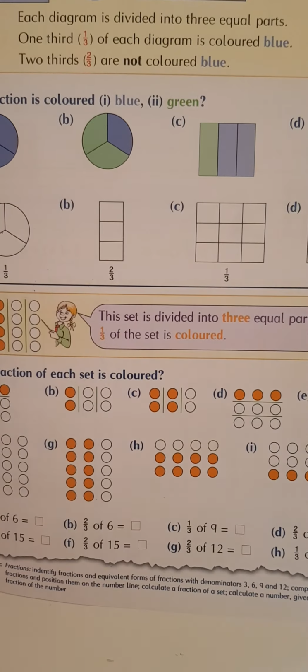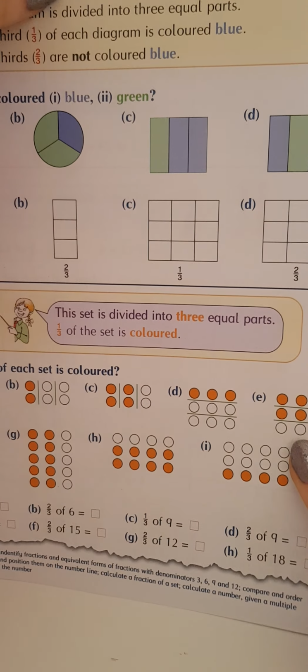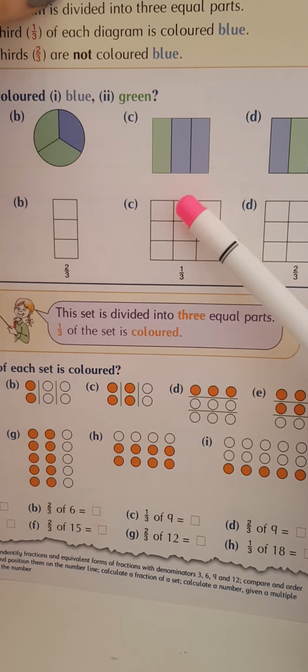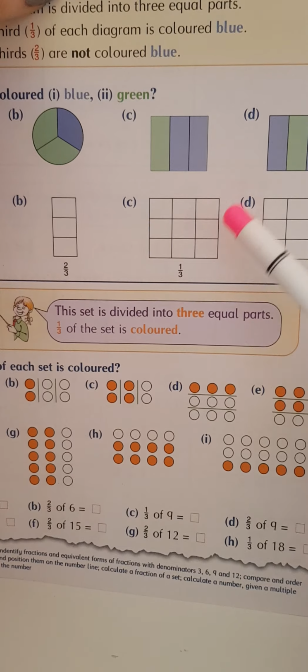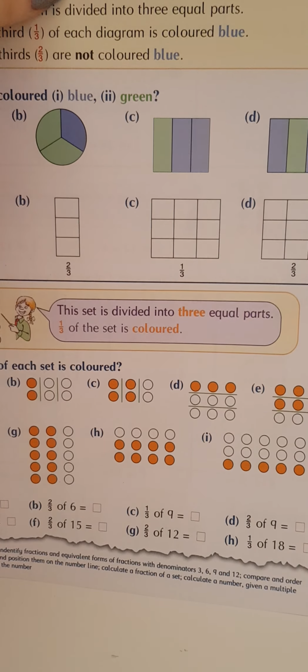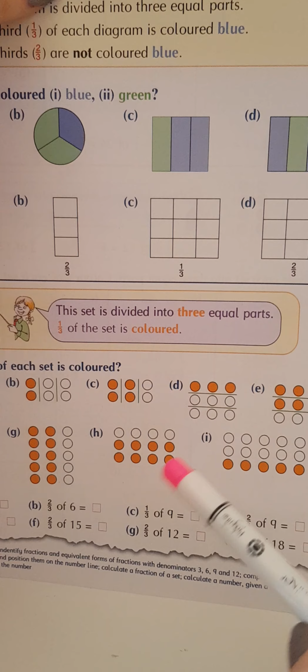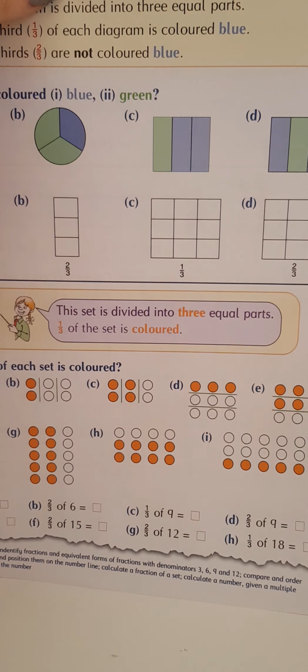Now, this one might be a little bit more confusing because it's asking you to colour 1 part out of 3. Except if you count the parts, there's 1, 2, 3, 4, 5, 6, 7, 8, 9. There's 9 altogether. So what you have to do is figure out how you're going to divide this shape into thirds. If I had 3 people who wanted some of this cake, they would have to get the same amount each. With fractions, it has to be the same amount.